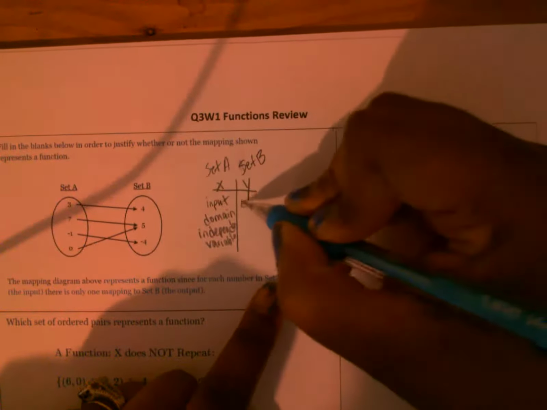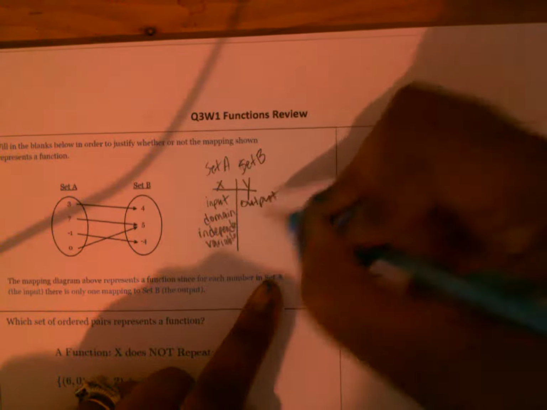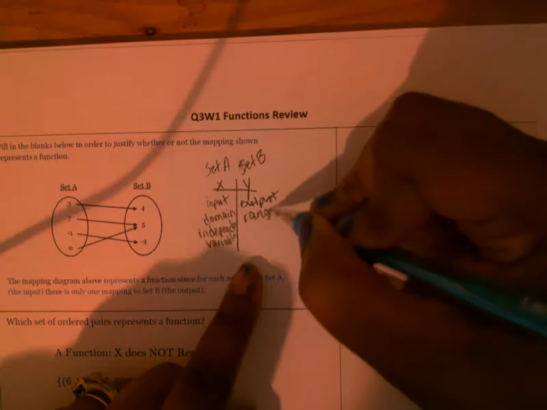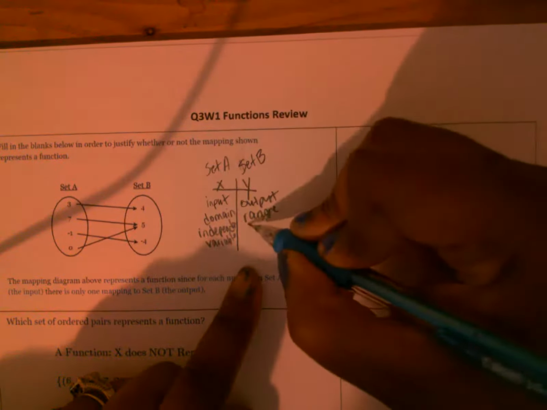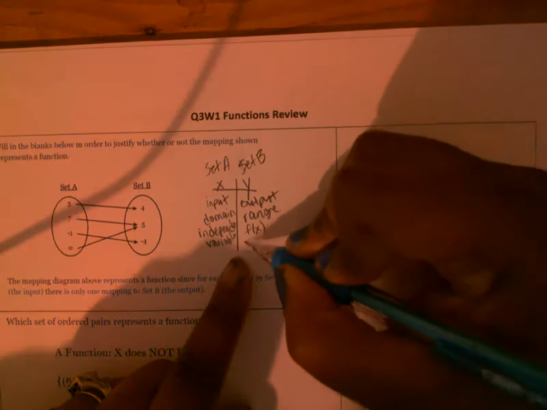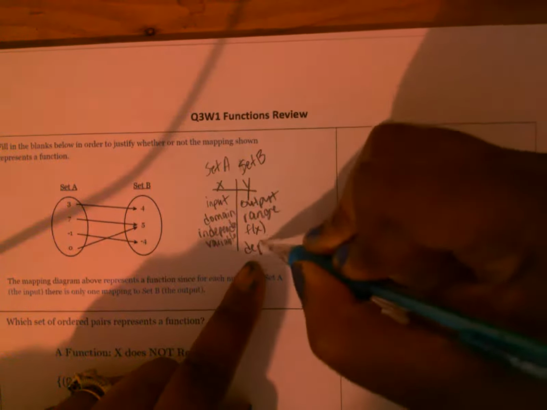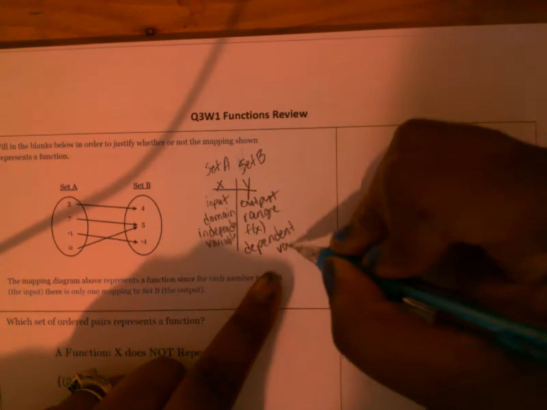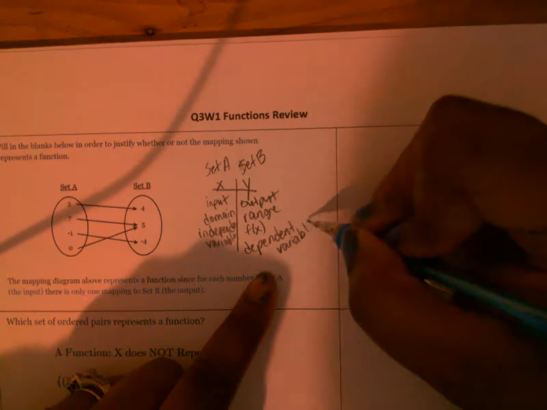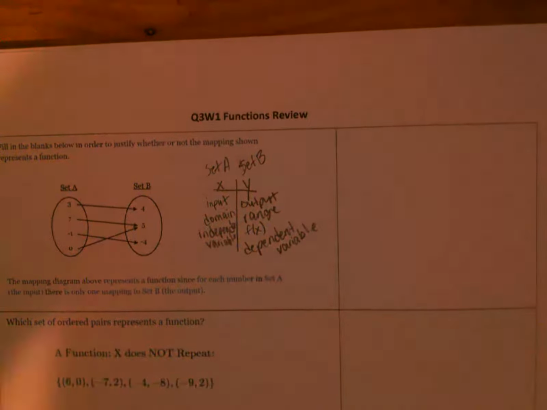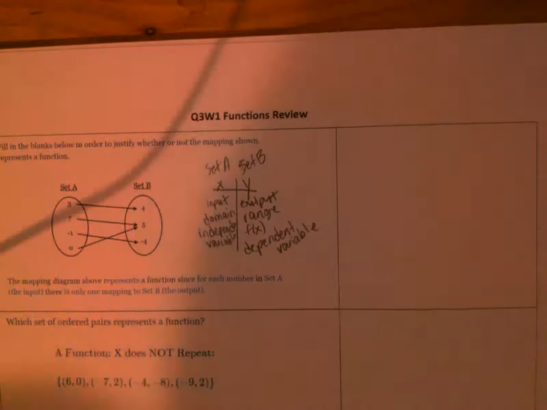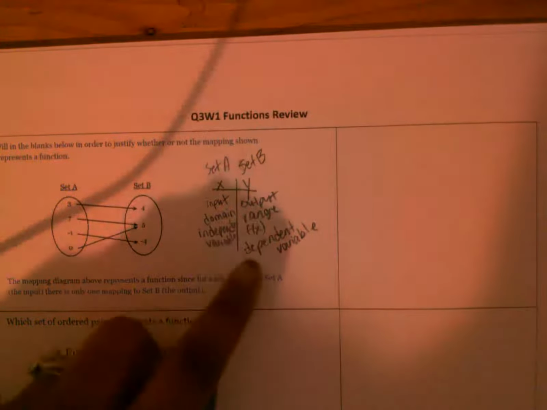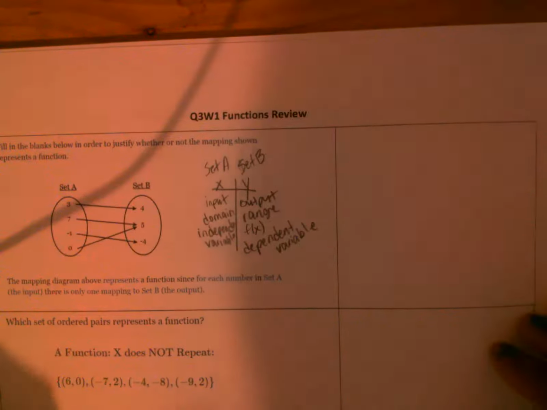Your y values are called output, range values. These are other synonyms. You can say it's f of x, and the meaning of your y is called your dependent variable. Whatever the meaning is, it's called the dependent variable. Like if it's the total amount of money made, your dependent variable is the total amount of money made. So it's the meaning of whatever y is.